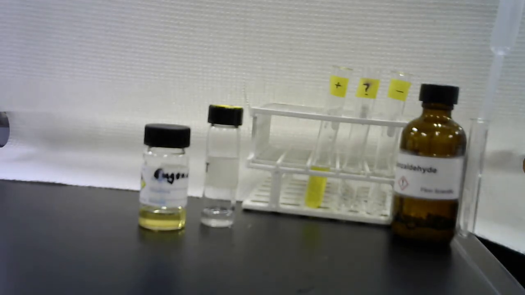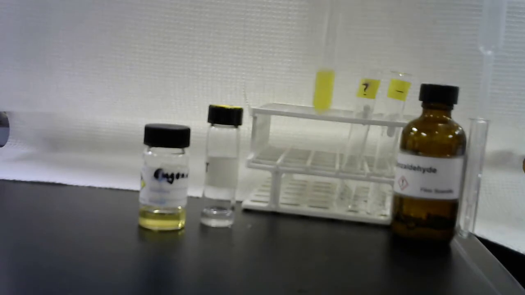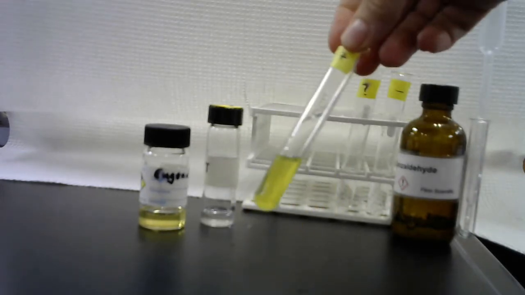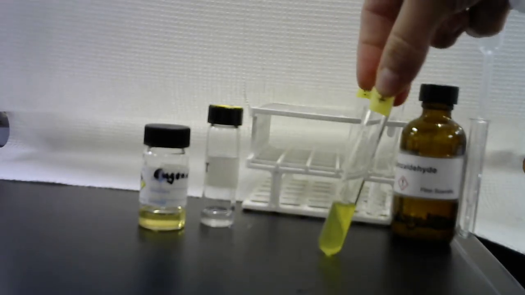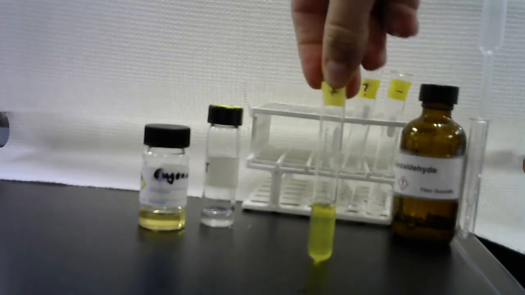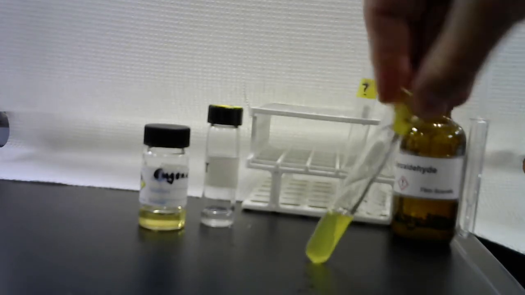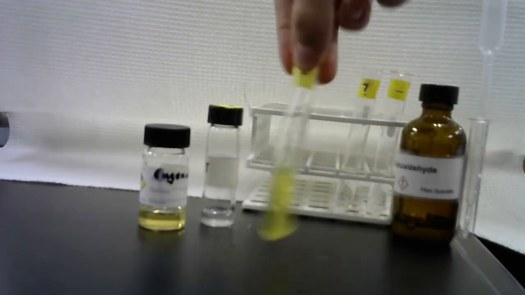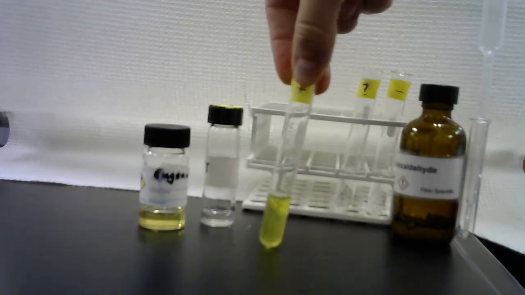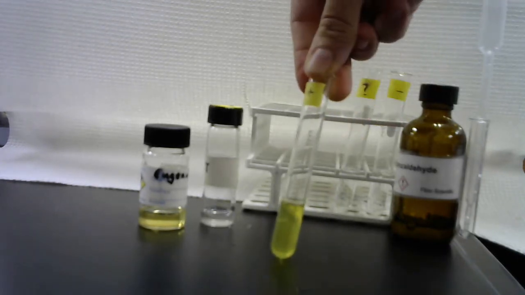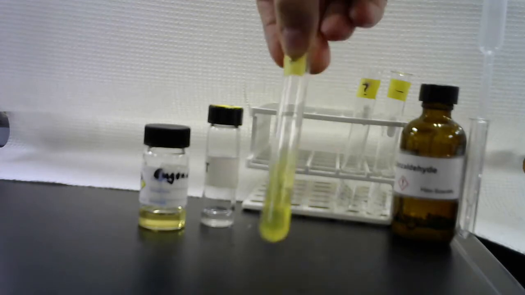Is the substance soluble or not? And what does it look like? So eugenol is known to dissolve in sodium hydroxide. That turns yellow, but it was yellow to begin with. Let's see. Oh yeah, it just dissolves. It's totally dissolved. One phase.